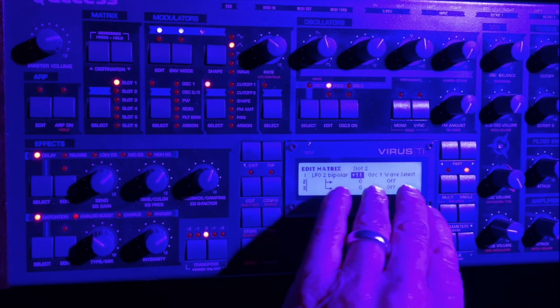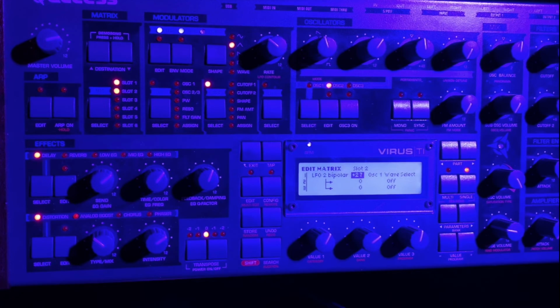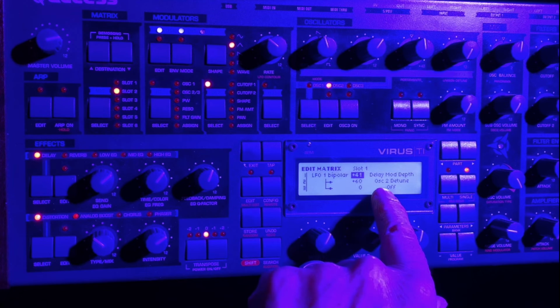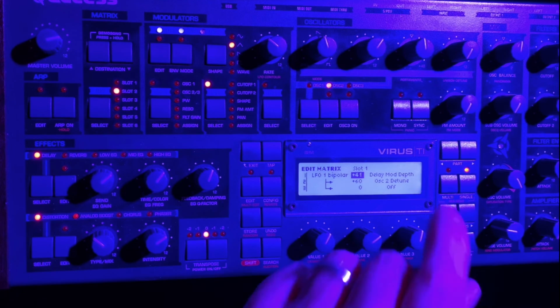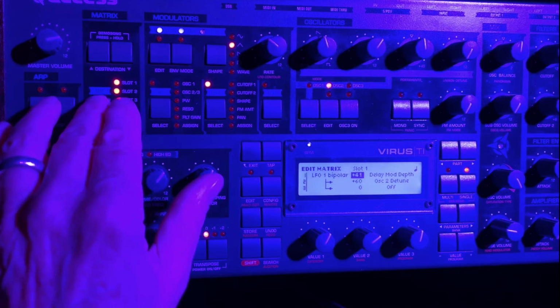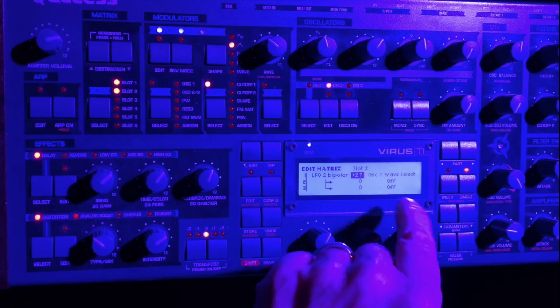Now it's sweeping the wavetables. The main thing we're manipulating here is the delay and the tuning of one of the oscillators, but you can hear how radical and random it gets. And in slot 2, the wave select.